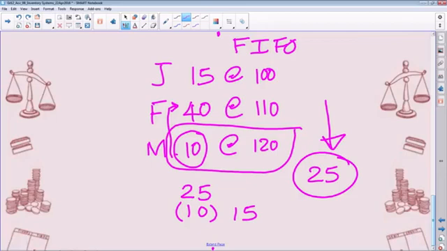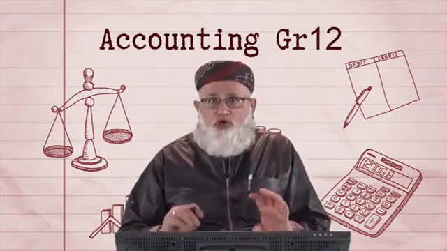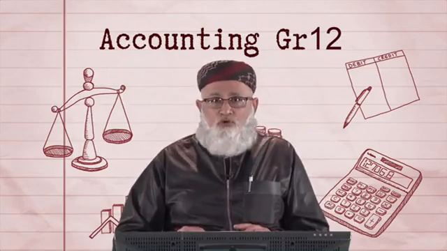So in other words, we have 10 units left over here, which were bought in March, and we have 15 units left over, which were purchased in February. So now, this total would make up the 25 units that you need to account for in terms of your closing stock. So therefore, grade 12s, you can clearly see each of these stock methods has certain unique characteristics that you have to look for.